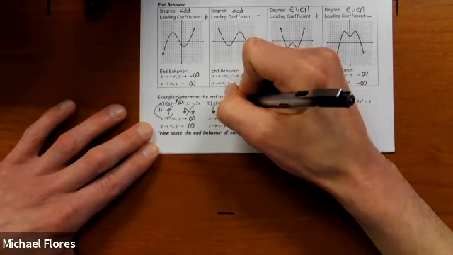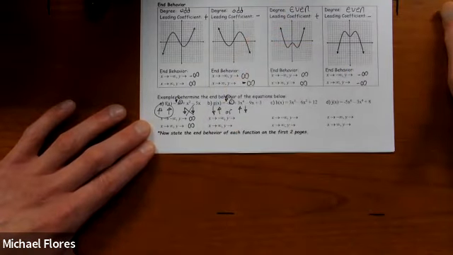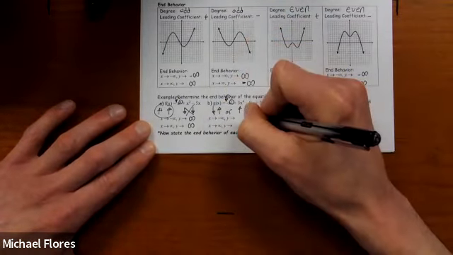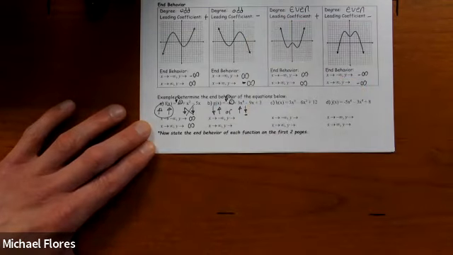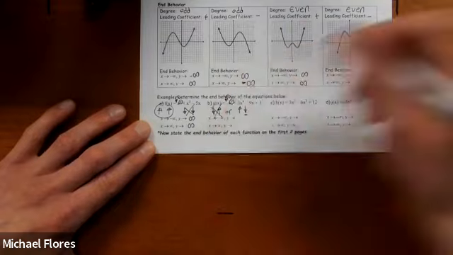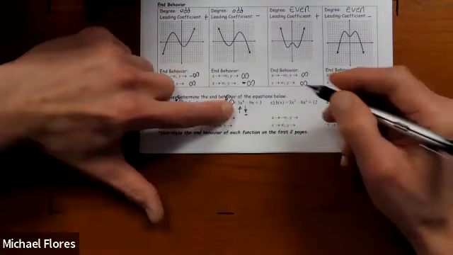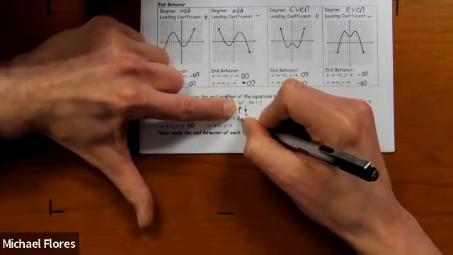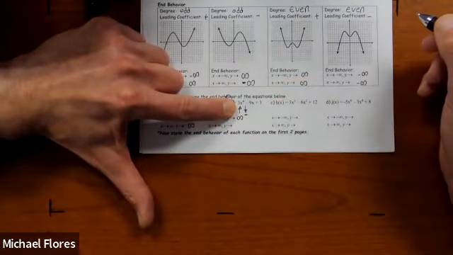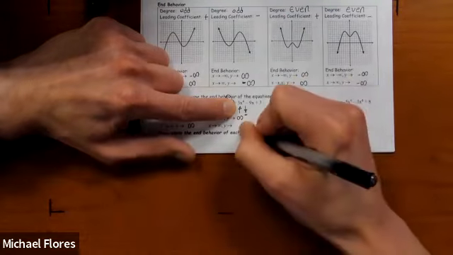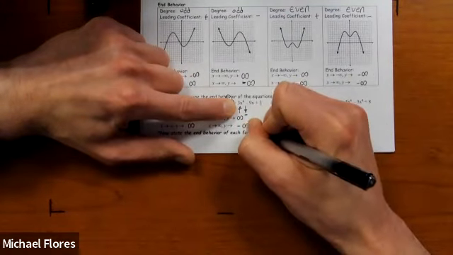Looking in front of the highest exponent, we have a negative number. So our last arrow has to be trending negatively. So we can eliminate that option. The first arrow is pointed up, so in the first blank, put positive infinity. The second arrow is pointed down, so in the second blank, put negative infinity.